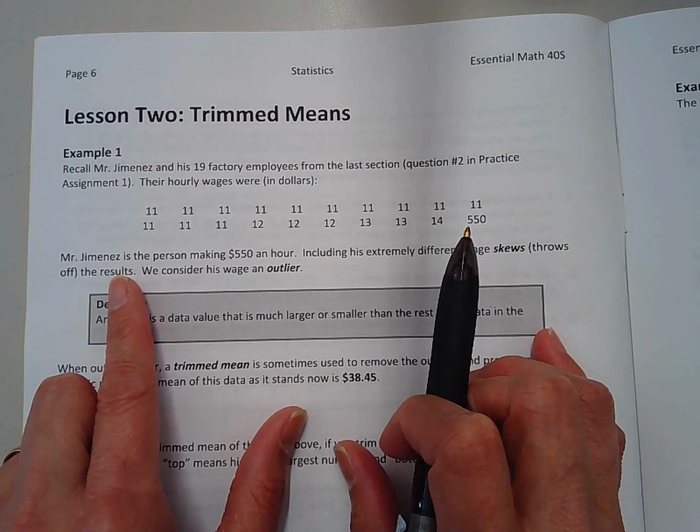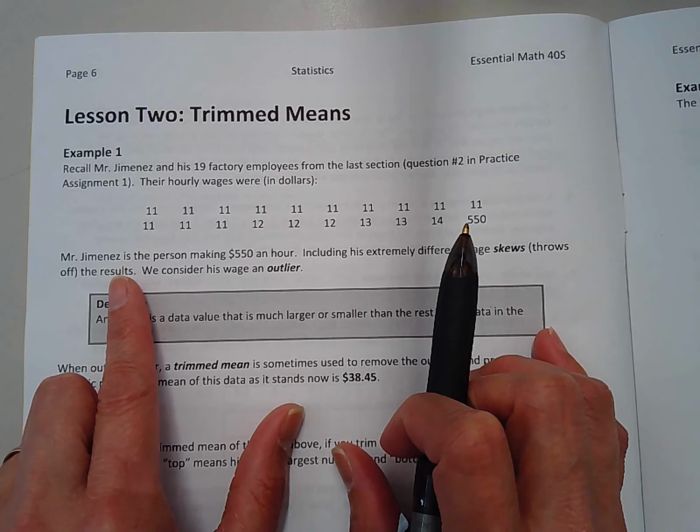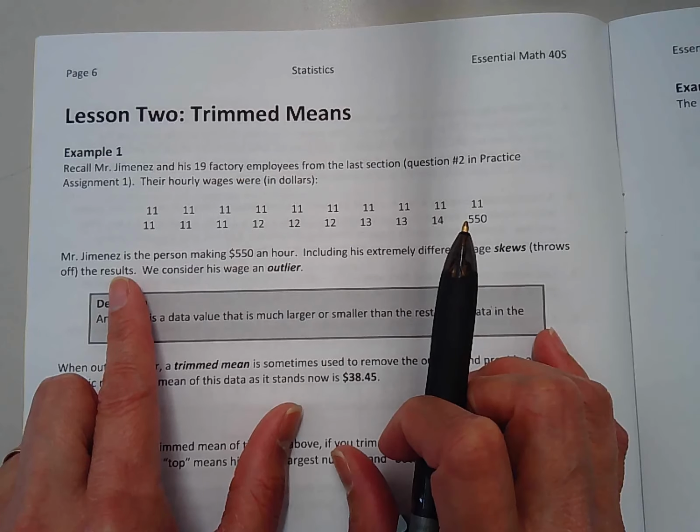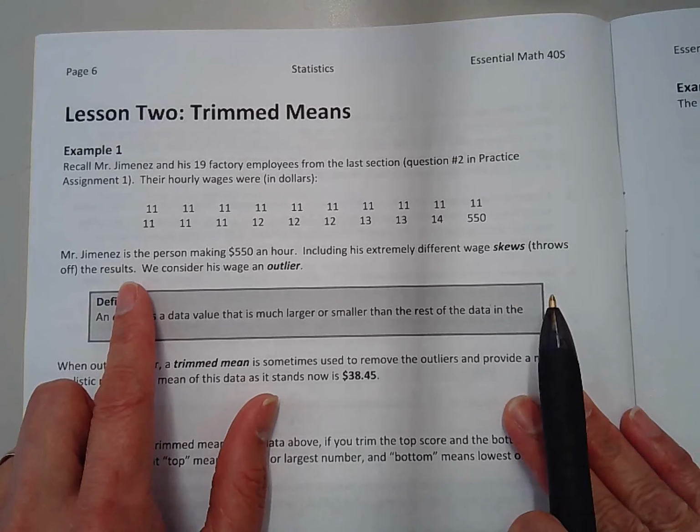I wish that's me. Huh? That's the boss thing, right? That's a boss. Yeah, he's the one earning lots.